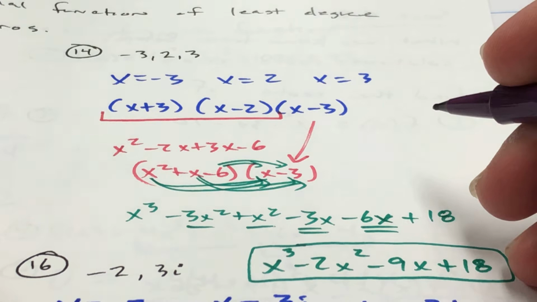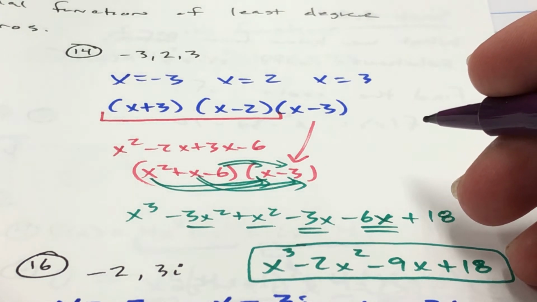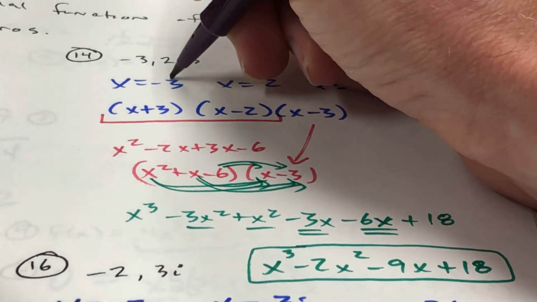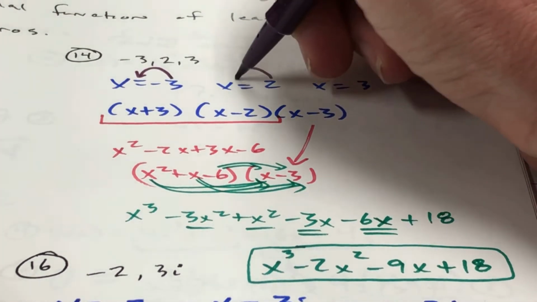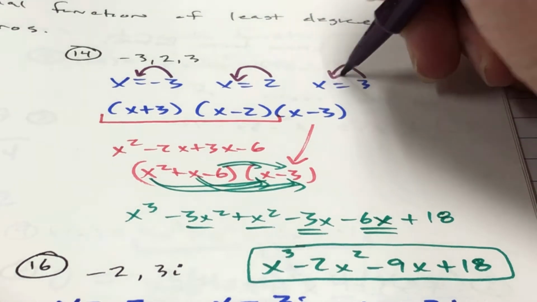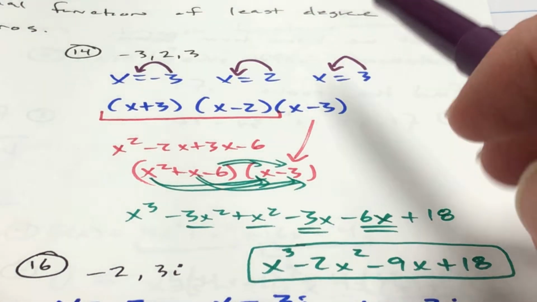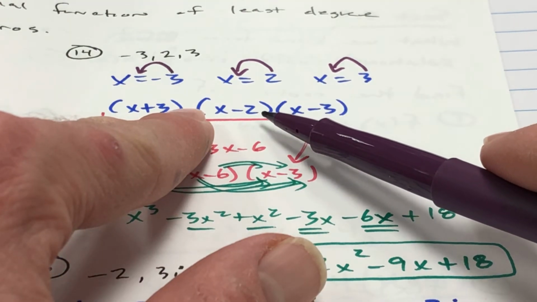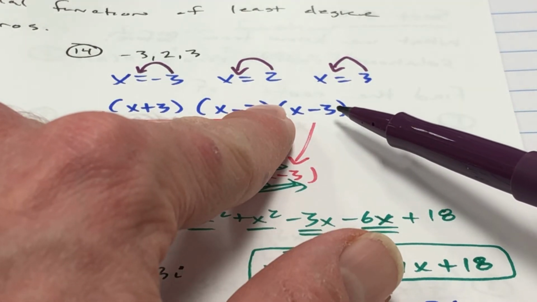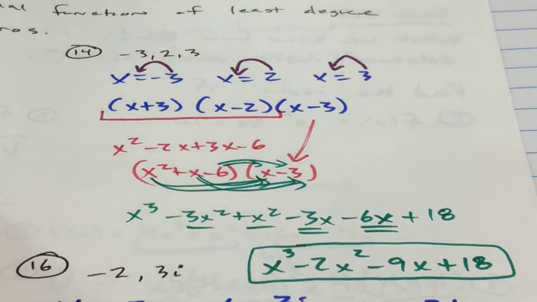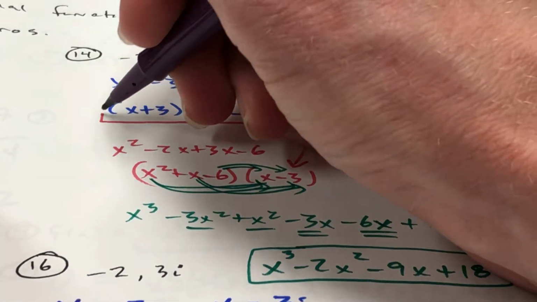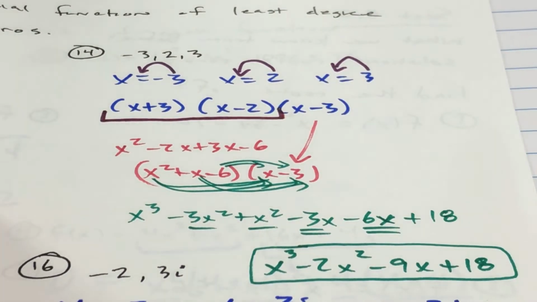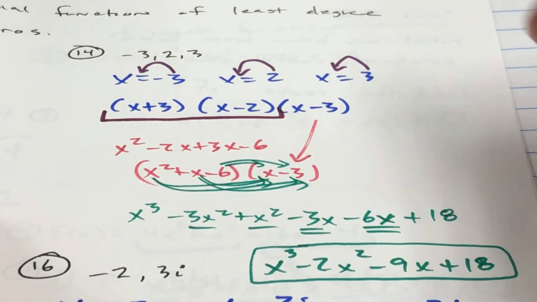So in the warm-up to section 5.7, you kind of did this question, only we just have one more factor. I'm going to move the negative 3 over. I'm going to move the 2 over. And I'm going to move the 3 over. So if x equals negative 3, then x plus 3 would be the factor. If x equals 2, then x minus 2 would be the factor. If x equals 3, then x minus 3 would be the factor. A few more steps than before, but I'm going to take these first 2 binomials, and I'm going to multiply or FOIL them.